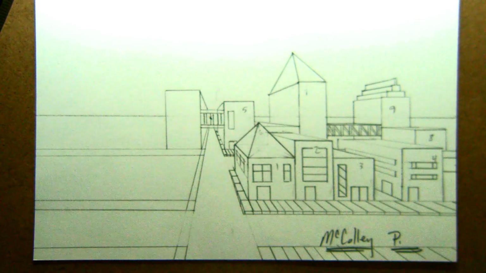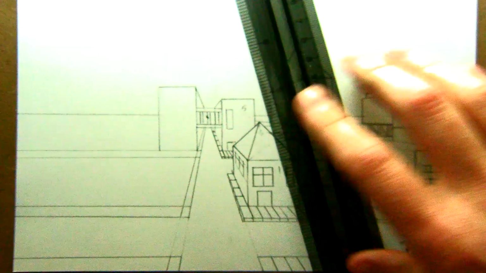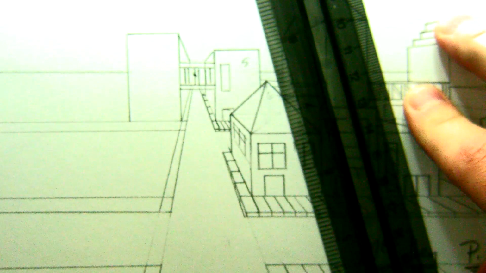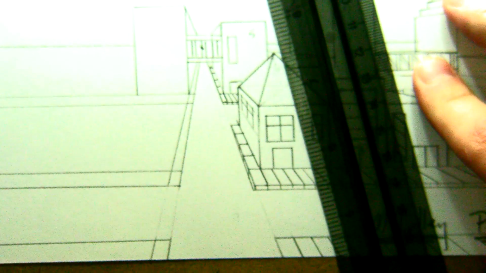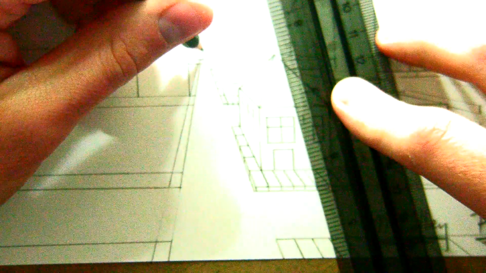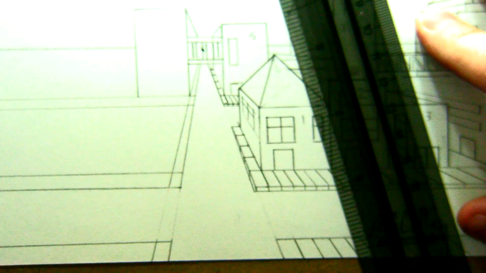Hey there, this video is to help you with road dashes and crosswalks in one-point perspective. First off, you need to have a vanishing point on a horizon line on your project. After you have that, put your pencil lined up on that vanishing point with your ruler. You need to have a mark indicating where your dashes are going to be.